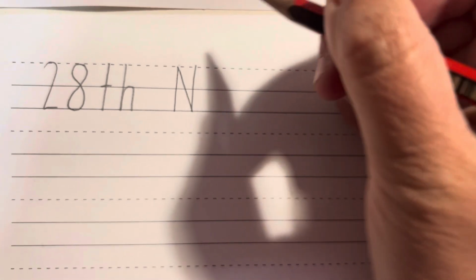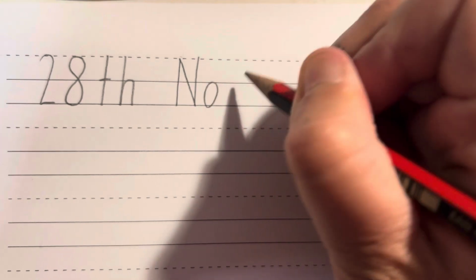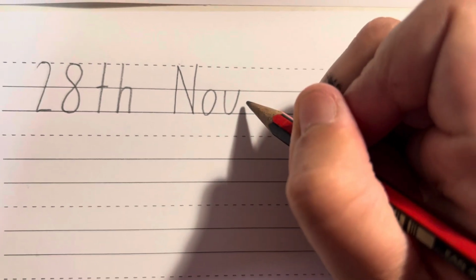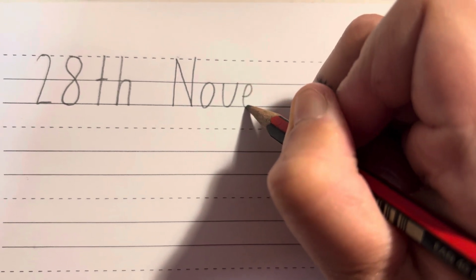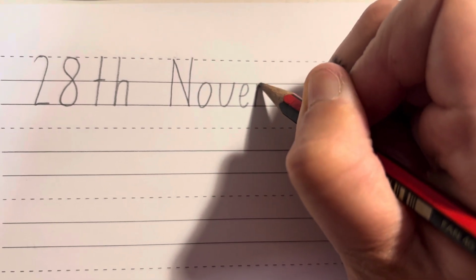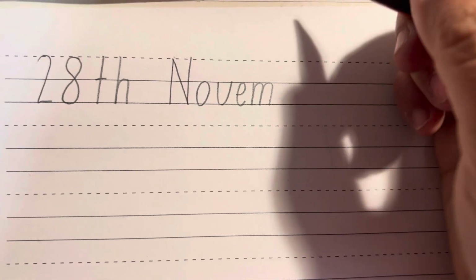and up. The rest of the letters are lowercase, so O, nice and round, V, down, round and up. Letter E, so in the middle between 2 solid lines, around, touching the bottom line. For the N, we're going to go down, up, around, down, up, around, down. Make sure you're touching all the lines.